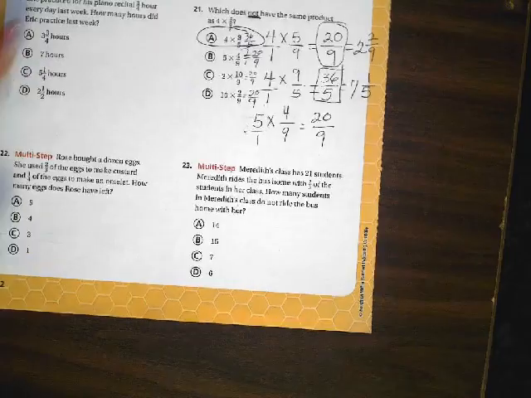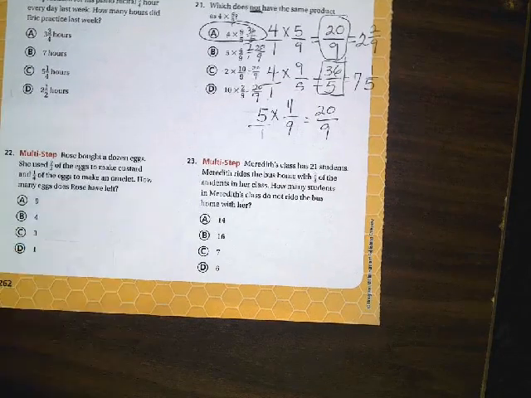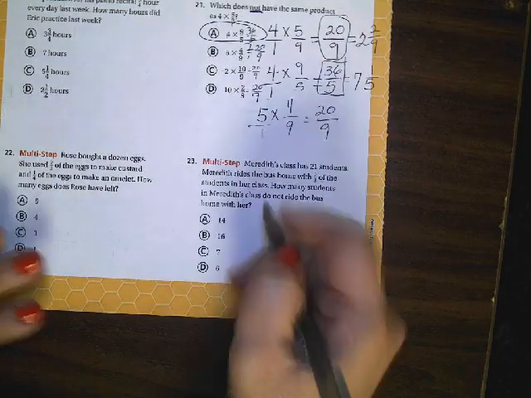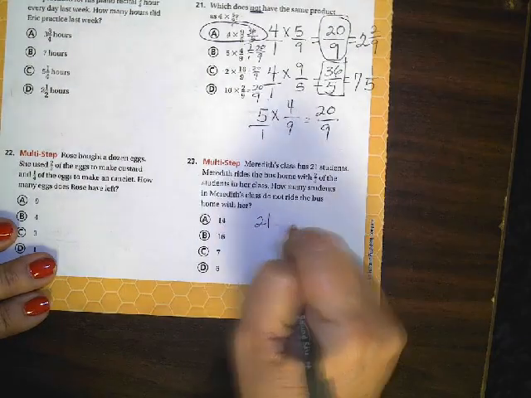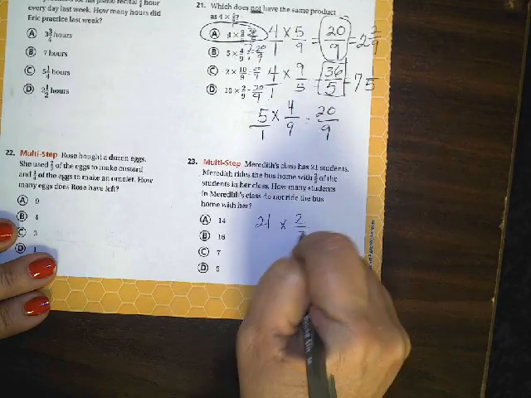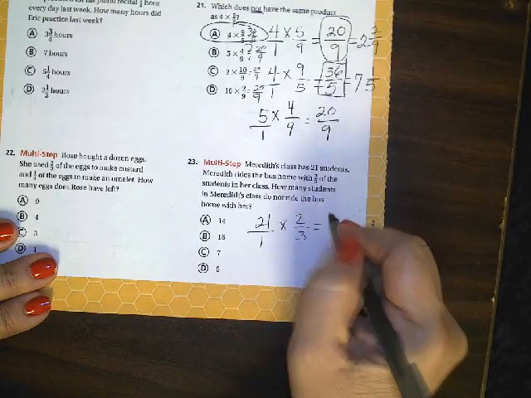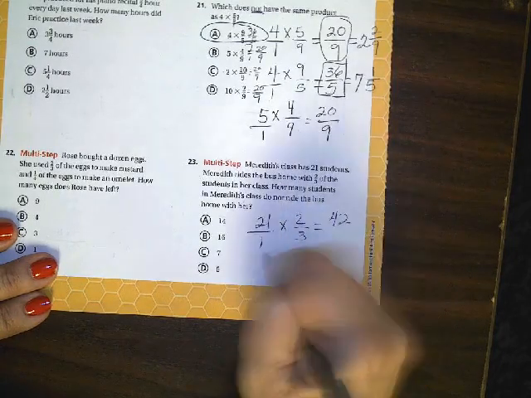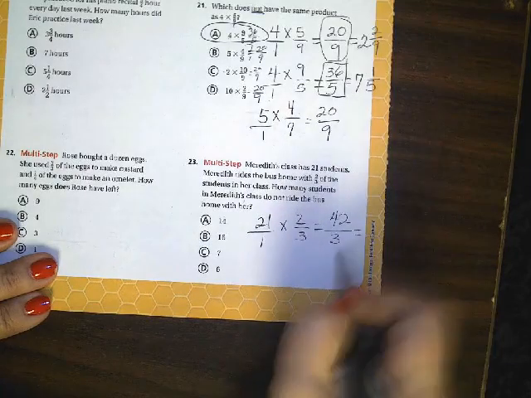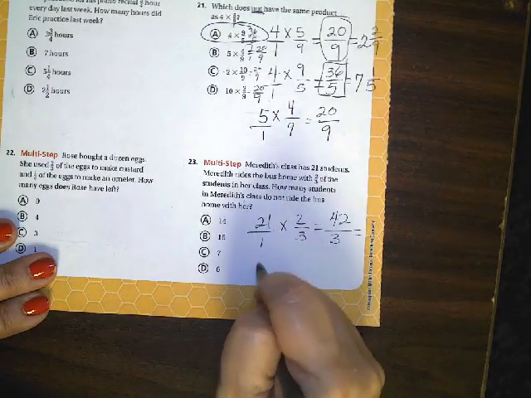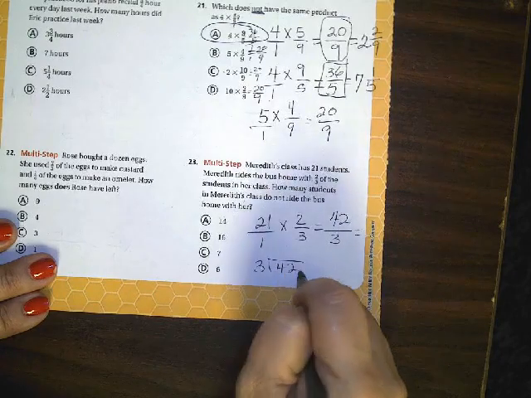Look at this last problem of the night. Meredith's class has 21 students. Now, Meredith rides the bus home with 2/3 of the students in her class. How many students in Meredith's class do not ride the bus home with her? Okay, so we have 21, and it's 2/3 of the kids. 21 times 2 is equal to 42 over 3. 3 goes into 42 how many times? I'm going to go ahead and divide that out to show you.